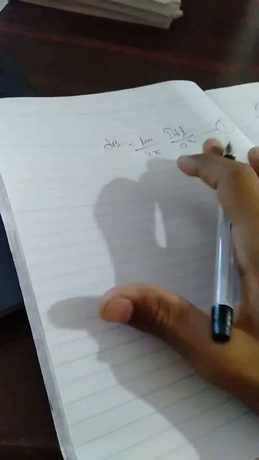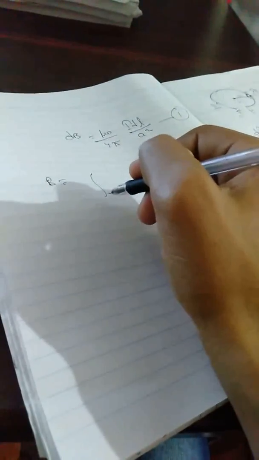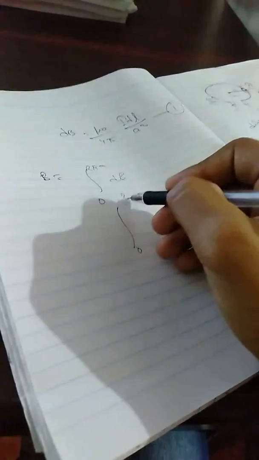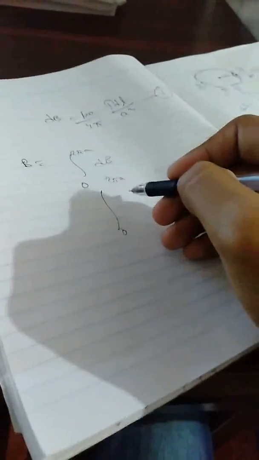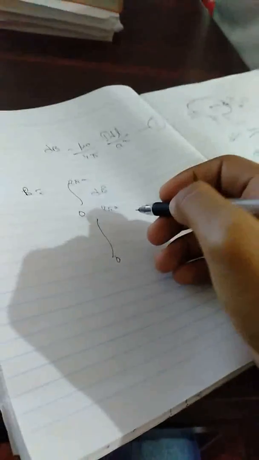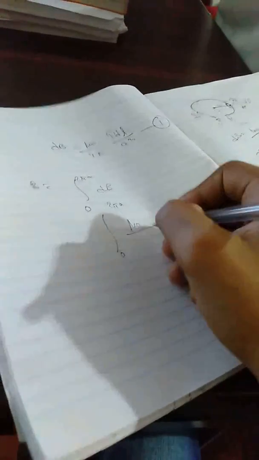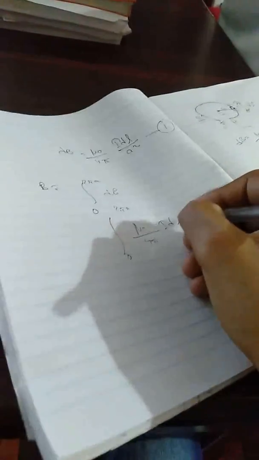Now we need to calculate the total flux density at the center of the coil due to the entire length of the conductor by integrating it, and as I said, integration will be from 0 to 2 pi a. So total B is the integral from 0 to 2 pi a of mu naught by 4 pi I dl by a square. It's very easy.